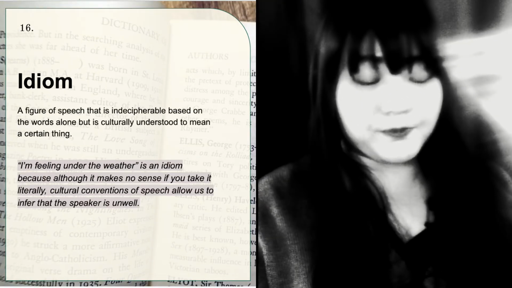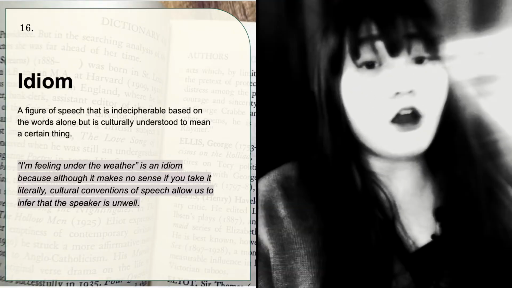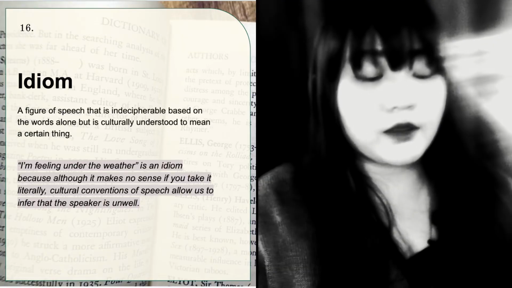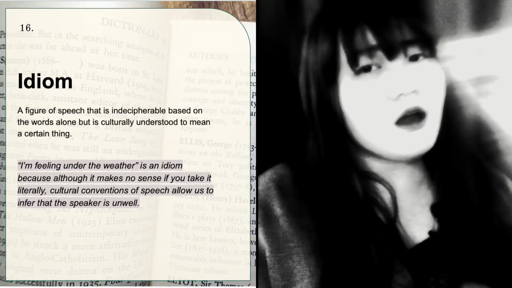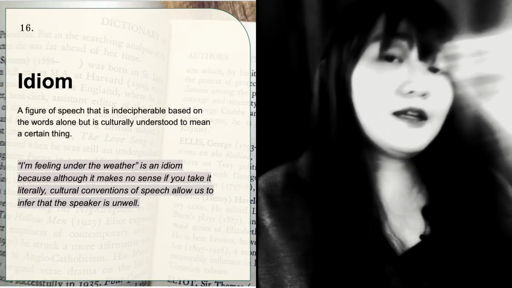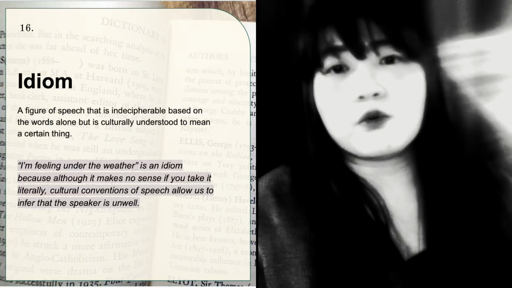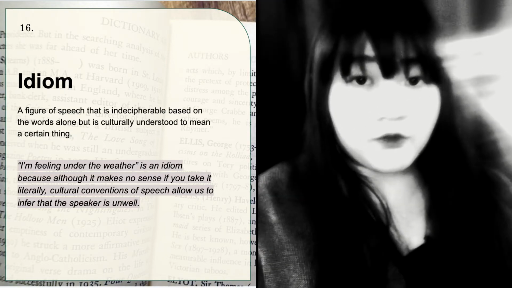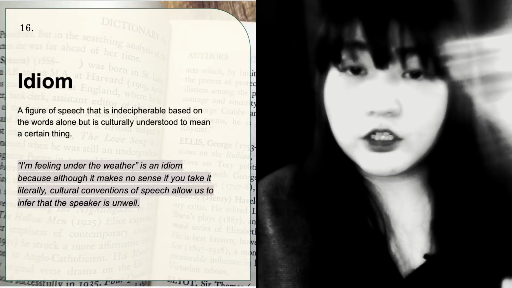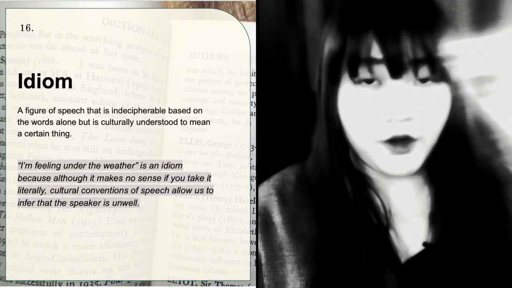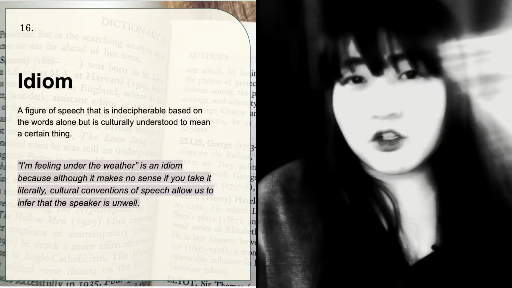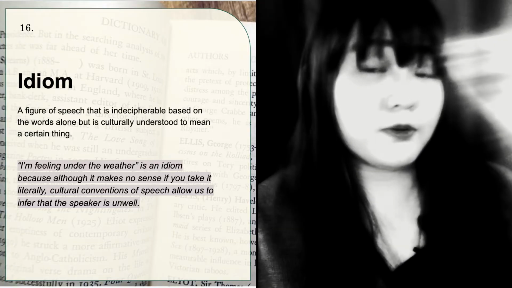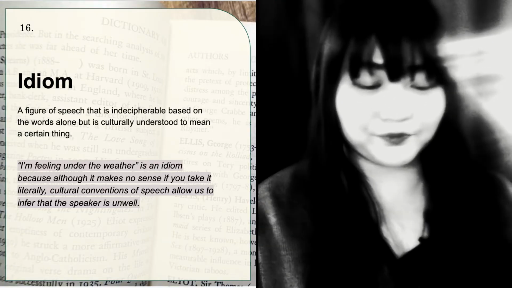Idiom is a figure of speech that is indecipherable based on the words alone, but is culturally understood to mean a certain specific thing. For example, if you say something like, "I'm feeling under the weather," that's an idiom because it makes no sense. How can you be under the weather? Or everyone's under the weather. But even though it makes no sense if you take it literally, cultural conventions of speech allow us to infer that when someone says, "I'm feeling under the weather," that person probably isn't feeling too great. They're not in tip-top shape, which is another idiom.